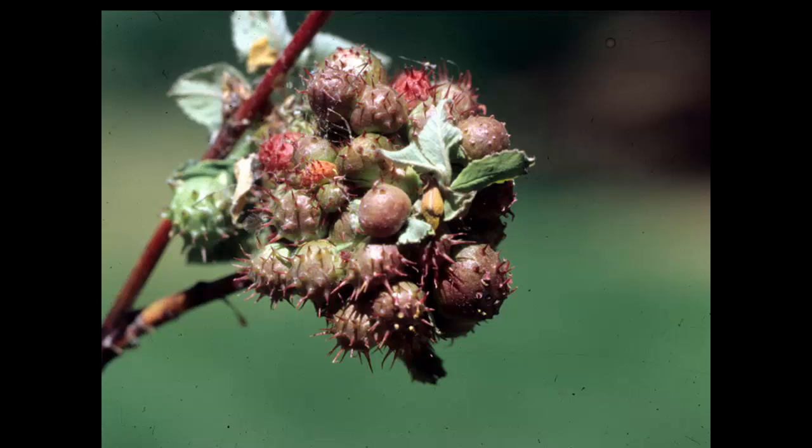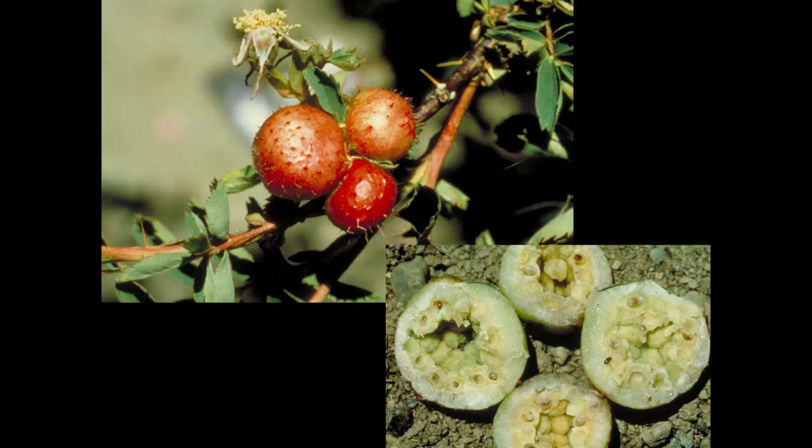In this case, we see galls that are made on a rose, multiple galls of spiny form and ball form on a rose, whereas another gall wasp on rose tweaks this a little bit, instead making a single ball, and multiple larvae develop within a single large spiny ball that grows on the twigs of a rose.